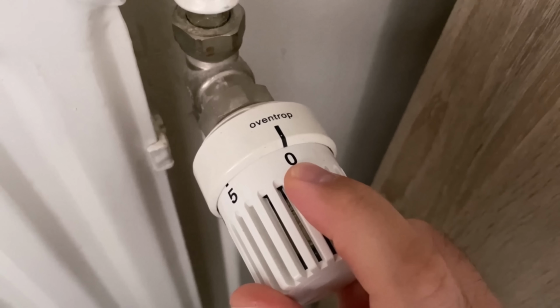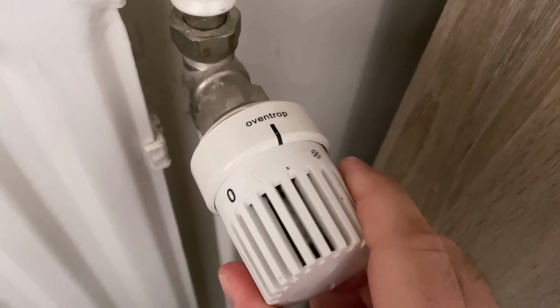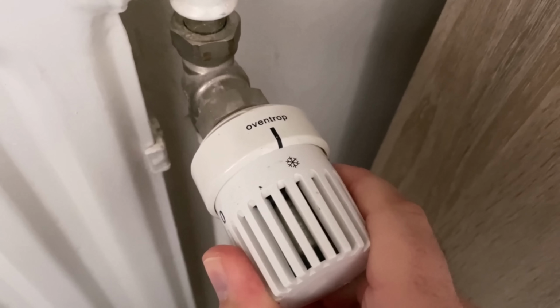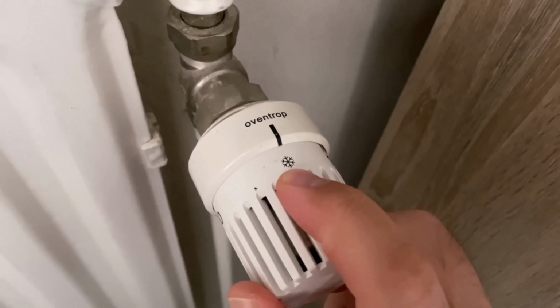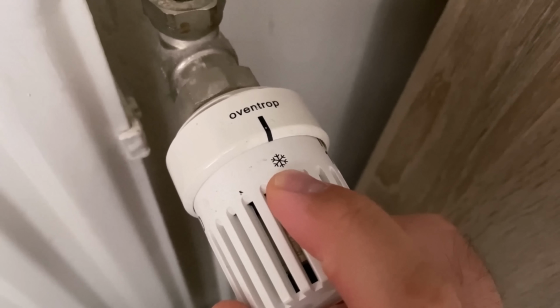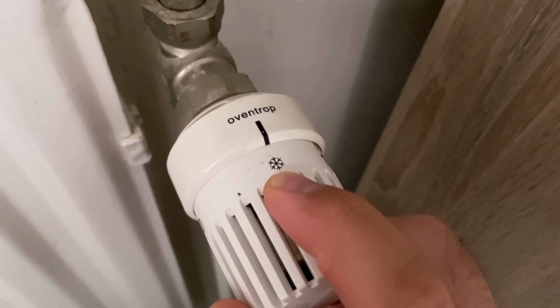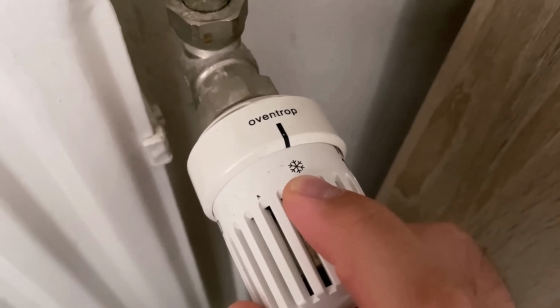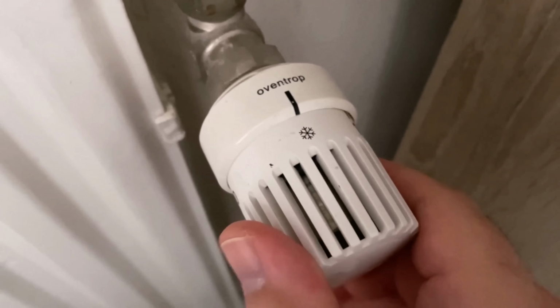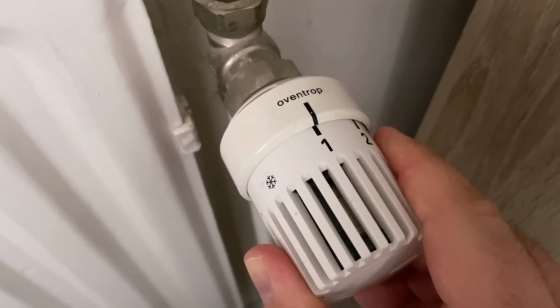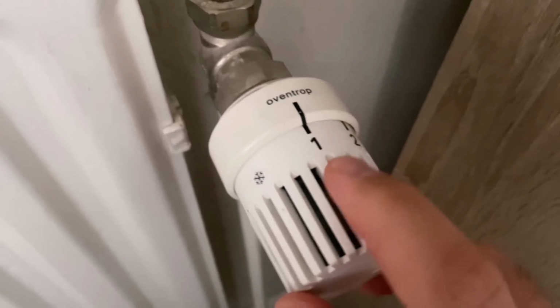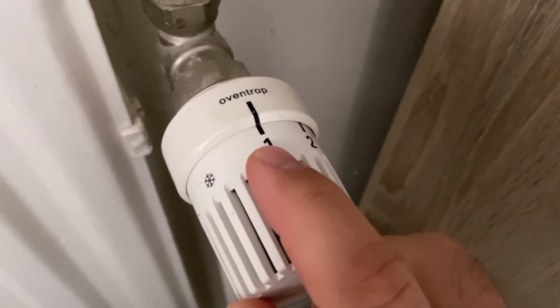If you put it on a snowflake, you have a room temperature of about 6 degrees Celsius. That's to prevent the radiator from freezing. The next number we have is the 1. The 1 stands for 12 degrees Celsius. This means that when you set your radiator to 1, you are telling it to heat up until 12 degrees Celsius is reached in the room. Since it's probably already over 12 degrees in your room, the heater won't even run.